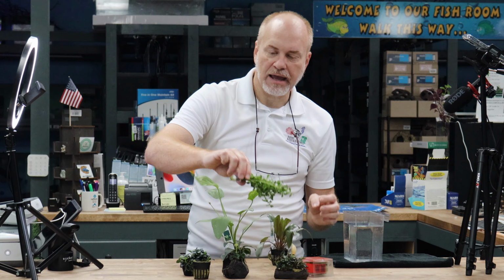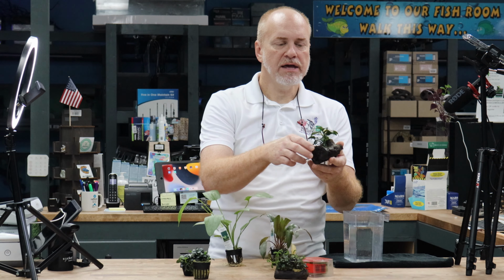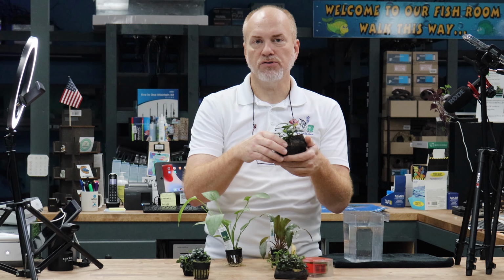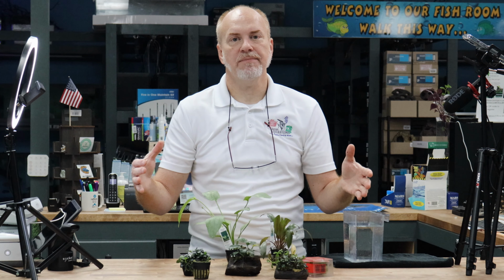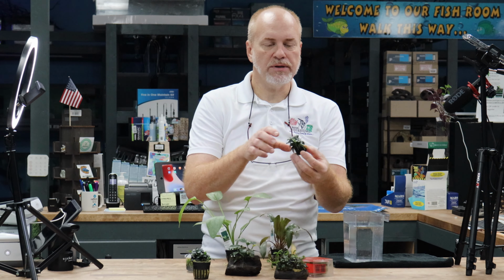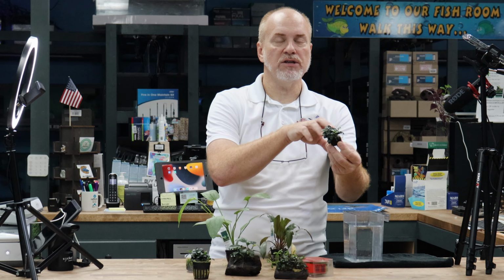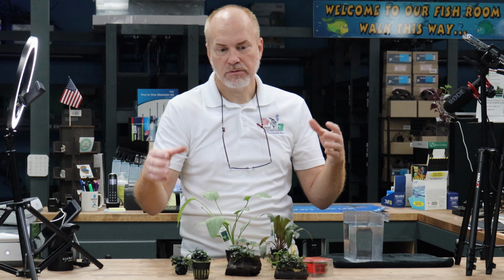You have other plants, like a lot of the stem plants, or plants like Anubias, that do a good job of pulling nutrition from the water column. And therefore, if you have an aquascape that is primarily sand and gravel, you may want to go with Anubias, where you see the roots are exposed. They don't want to be buried in substrate, and they're going to pull their nutrition from the water column.